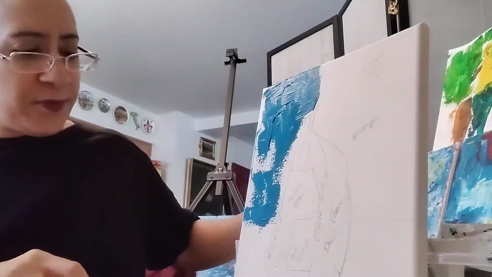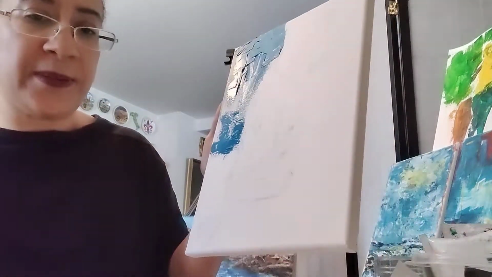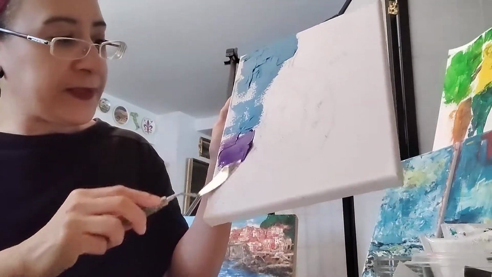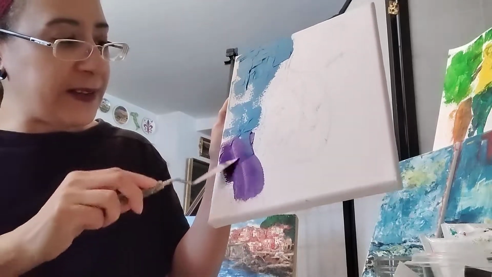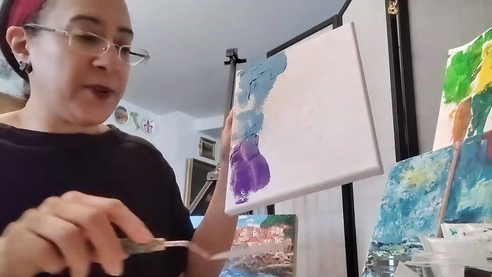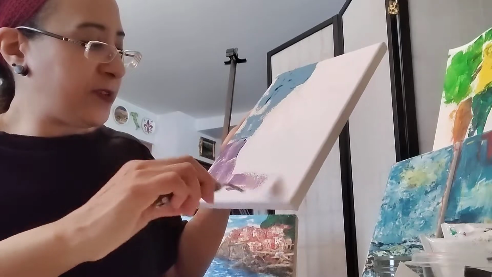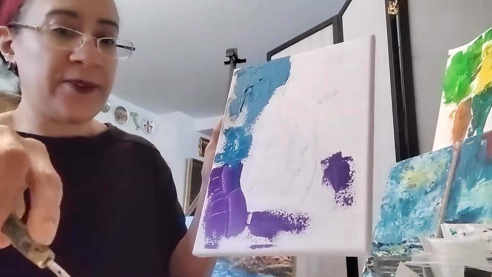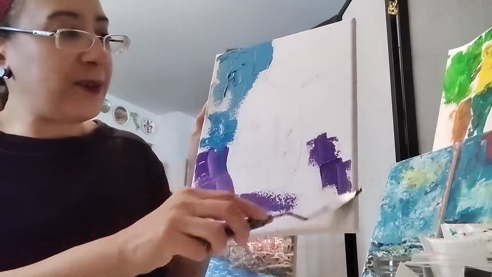And I'm going to move to my next color, which is going to be this blue violet down here. I'm just dragging it down. And now I'm also going to use the brush in these areas, just putting on as much color as I can now.